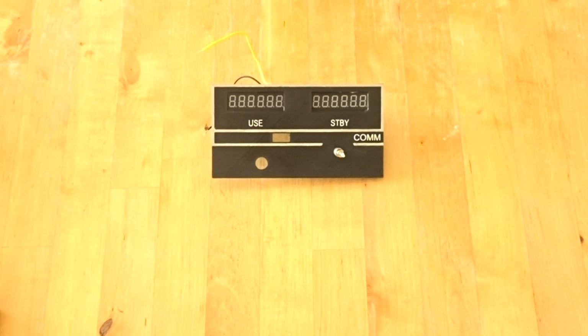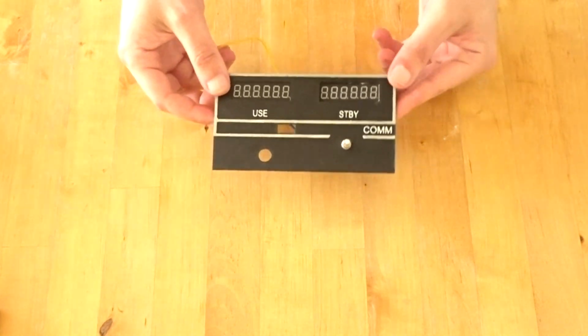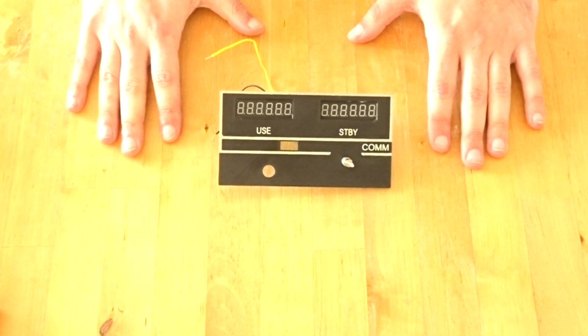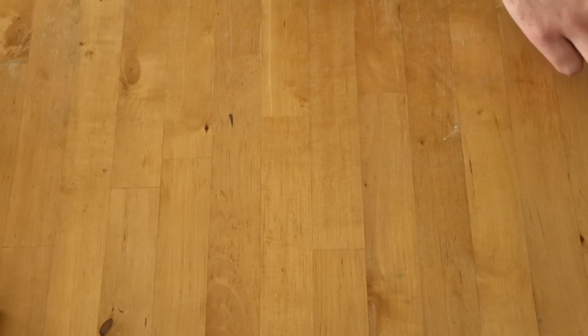Well, today we're going to be looking at a radio that consists of the active frequency, standby frequency, and a dual concentric rotary encoder to change the megahertz, kilohertz, and swap the frequency.